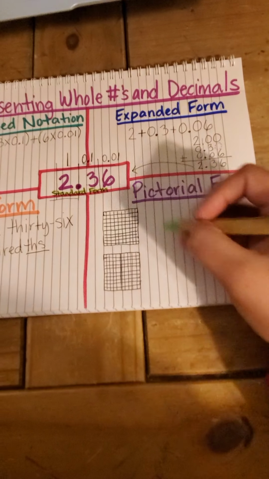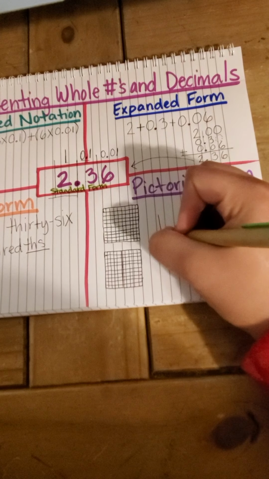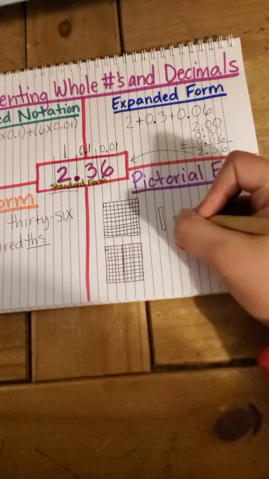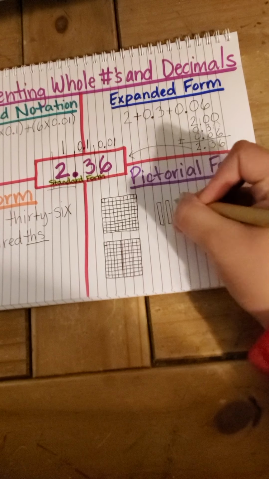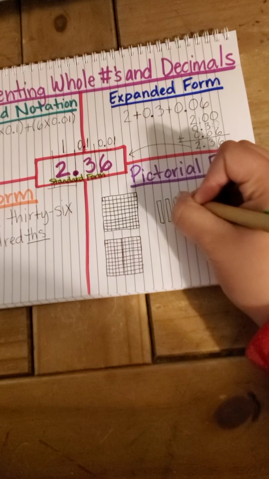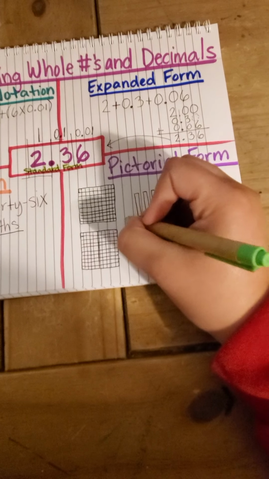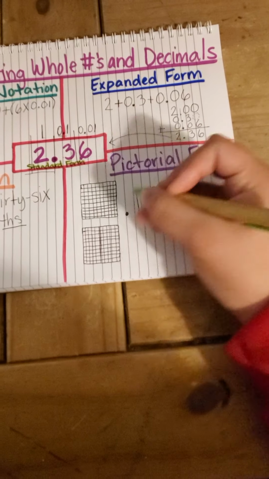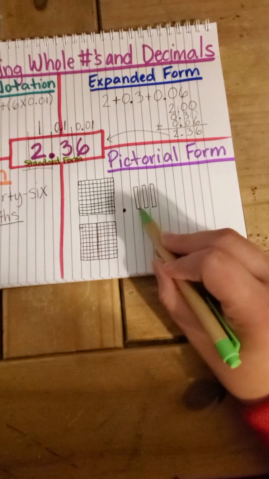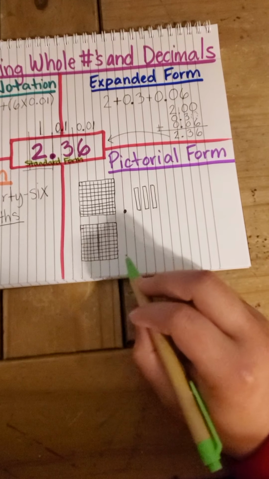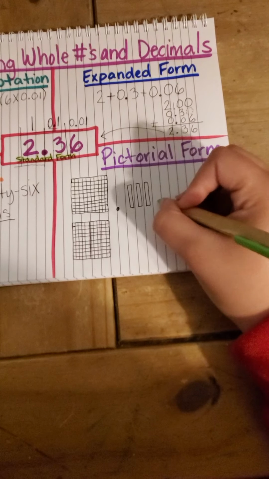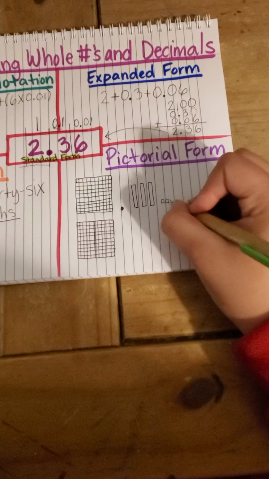I have 3 tenths. So I'm going to represent those tenths using my rods. But now I'm dealing with tenths with TH. So I can imagine there's my decimal here. I have 2 wholes, 3 tenths, and 6 hundredths.